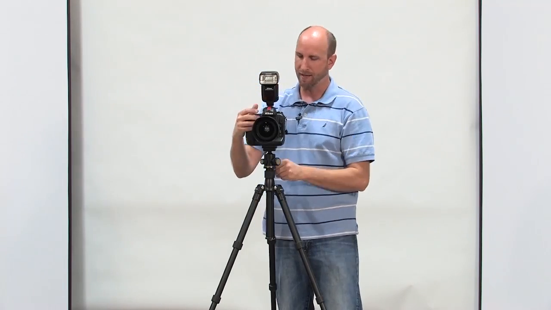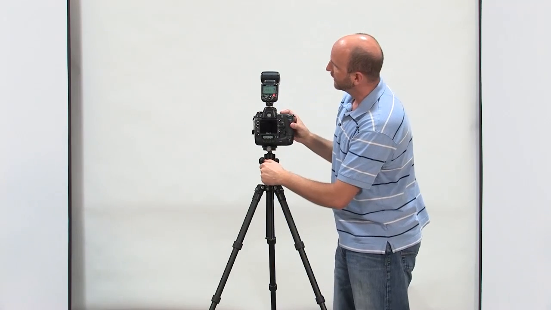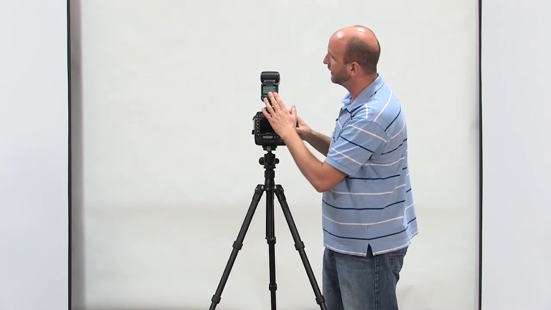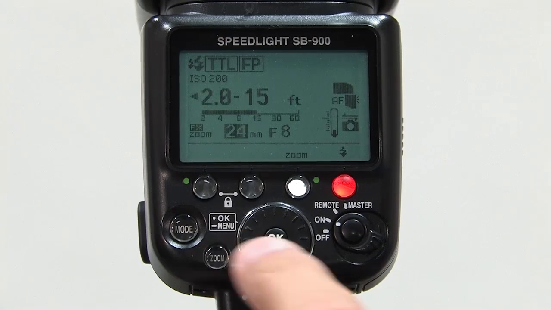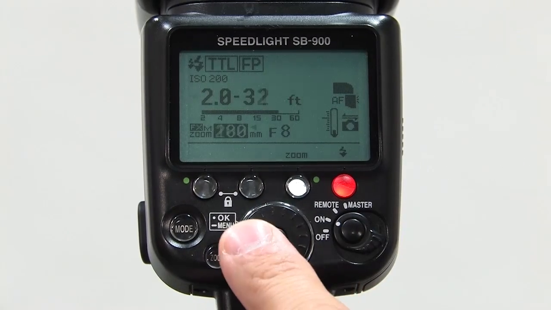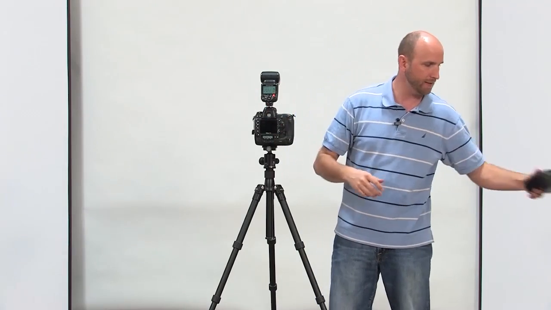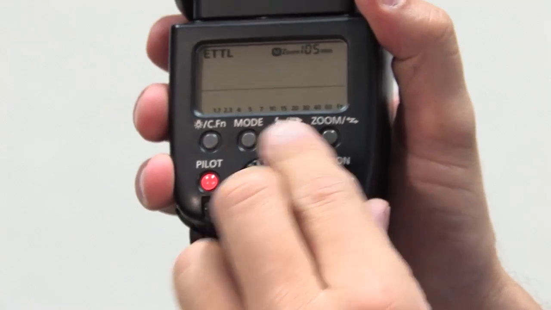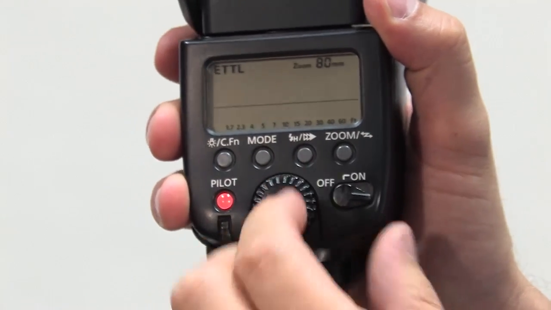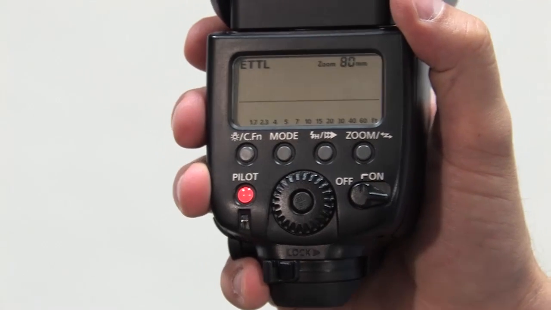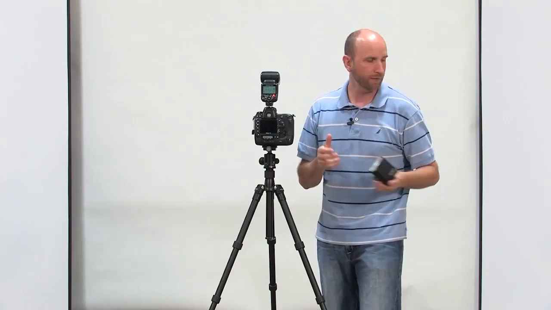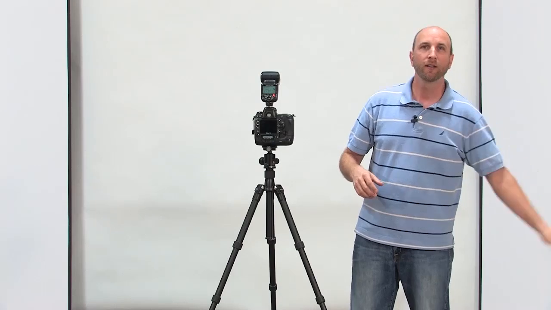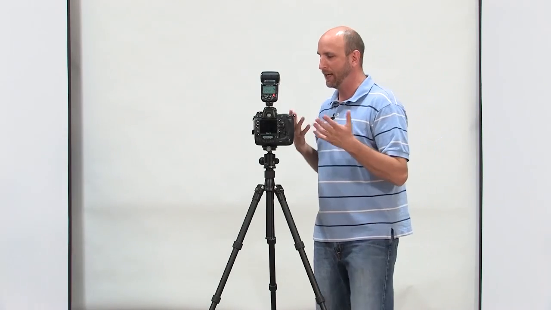You can override that using a manual setting. And so here on the Nikon SB900, there's a little button that says zoom. I just push that and then I can rotate the wheel. If you have a Canon flash, this is just a normal Canon 580EX2. There's a button right on the right that I can push that, and then I can rotate this to zoom in and out. And I'm sure if you have a different flash, you'll find a zoom button somewhere. They're all very, very similar in how they operate.